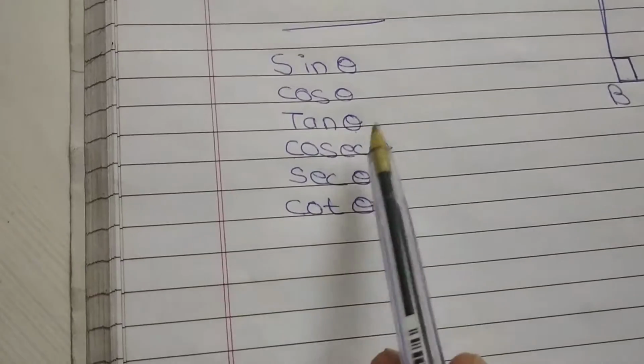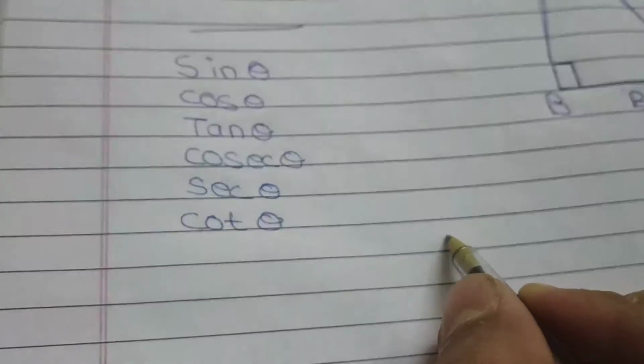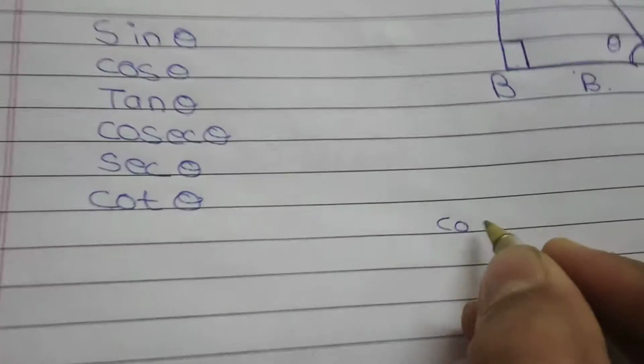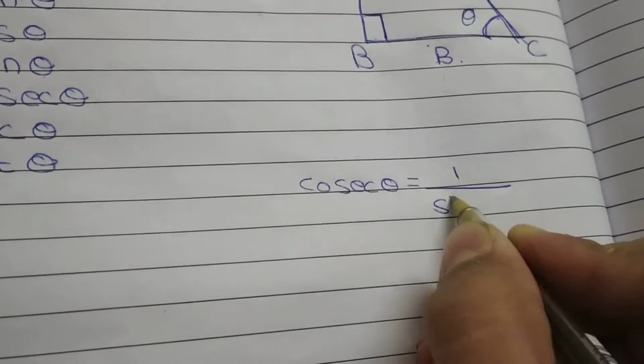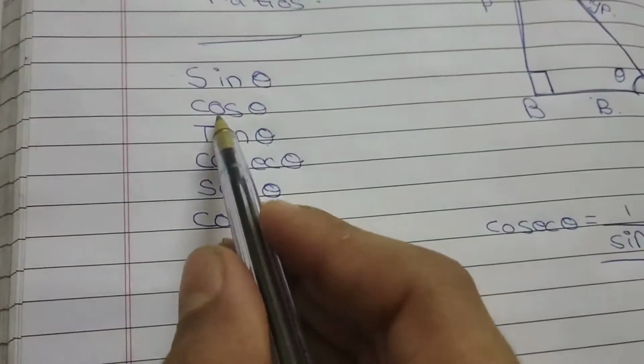So basically we have to learn only the first 3. Cosec, sec and cot are very easy too. Now I will tell that cosec theta is a reciprocal of sin theta. So we will write here that cosec theta is equal to 1 upon sin theta. You got it? It is a reciprocal of sin theta. So it's done. Now what is cos and sec?